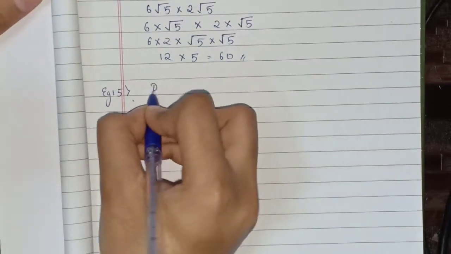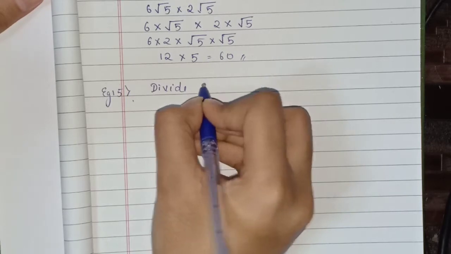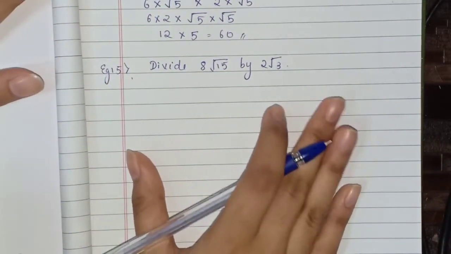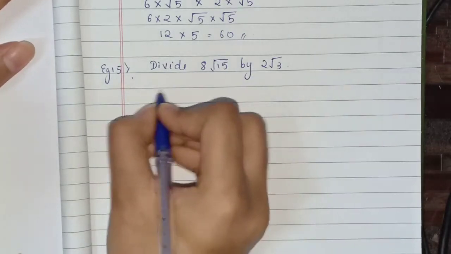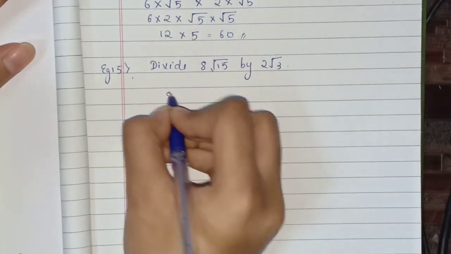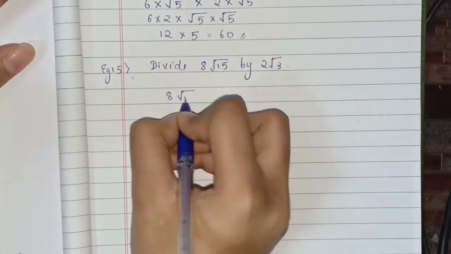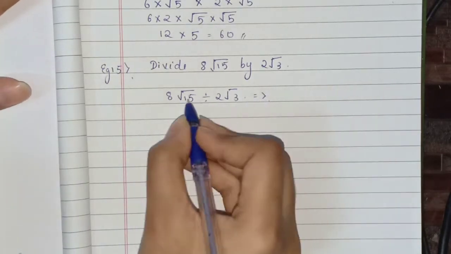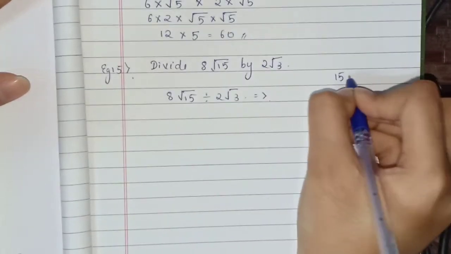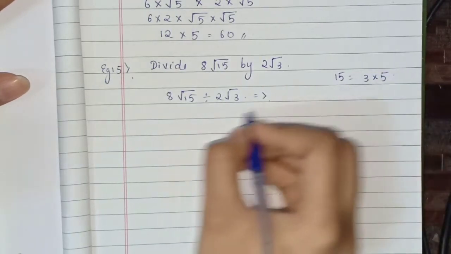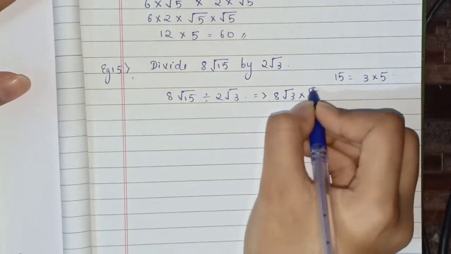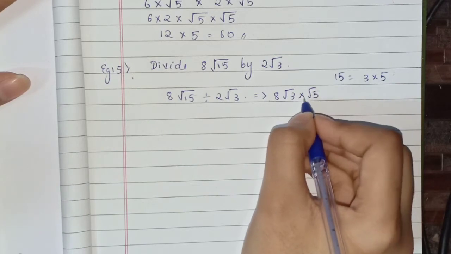They are asking you to divide 8 root 15 by 2 root 3. Now this is actually pretty simple. I'll tell you how. This might look a bit difficult, but yes, it's simple. Now all you have to do is write it in the form of the question first. And how can we write root 15? Isn't 15 equal to 3 into 5? Right. So we can write it as 8 root 3 into root 5. Now when you multiply both of these, you will get root 15.